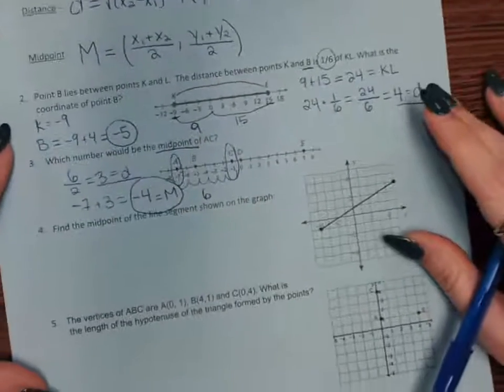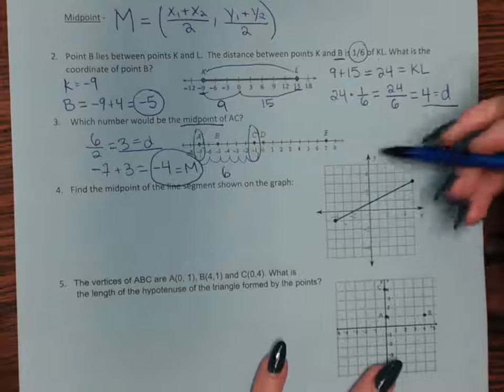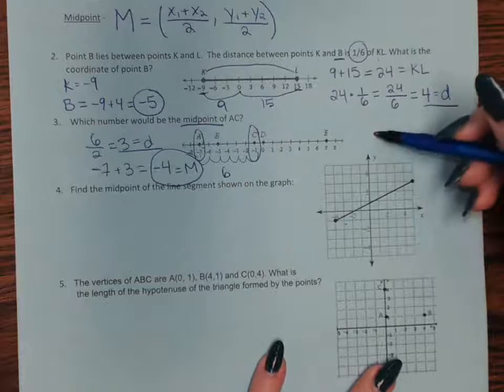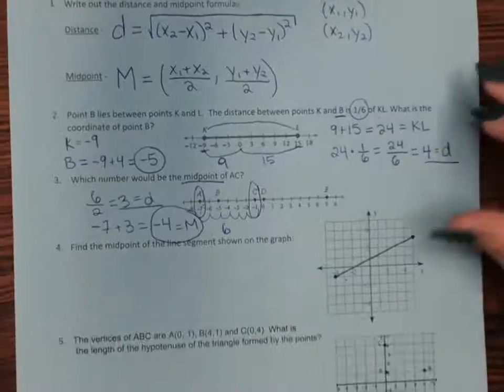So next it wants me to find the midpoint in two dimensions. So I have an x dimension and I have a y dimension. That's where my formula from up here is going to come into play.